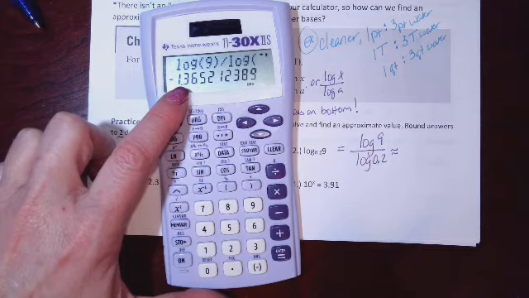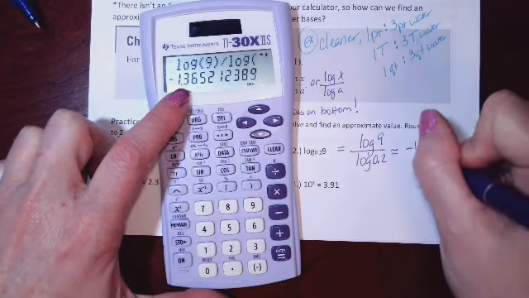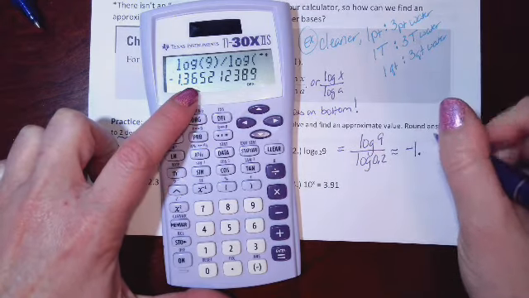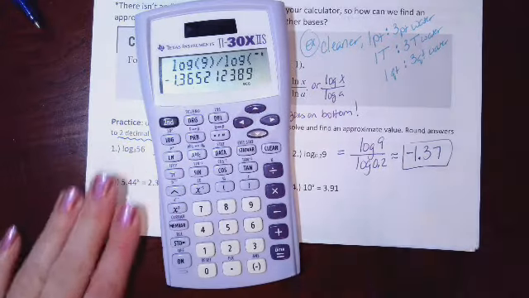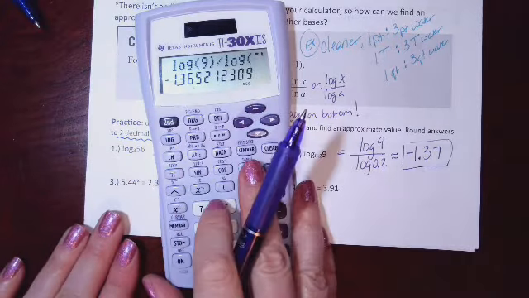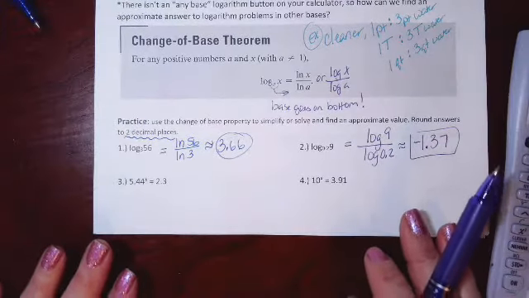That's fine. My exponent is negative because my base is smaller than my argument. I've got a negative 1.37 rounded to 2 decimal places. Those exponents, remember, can be negative. It's that base that can't be negative.